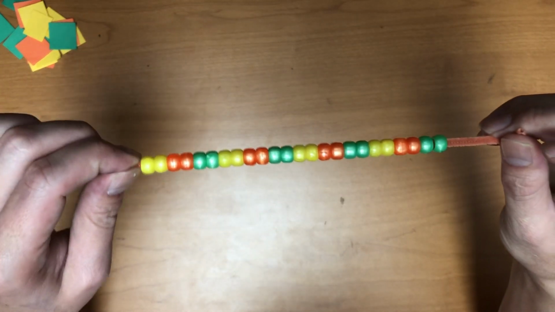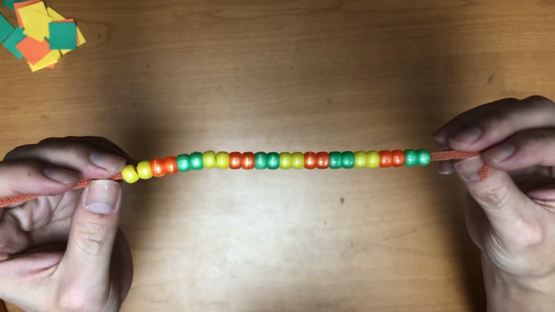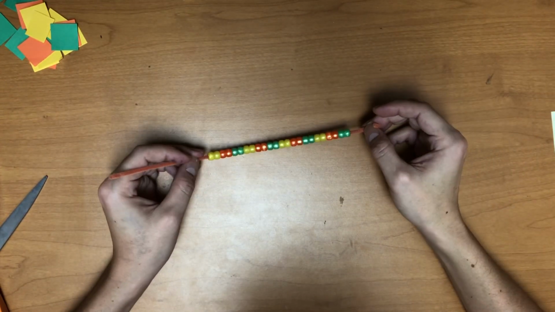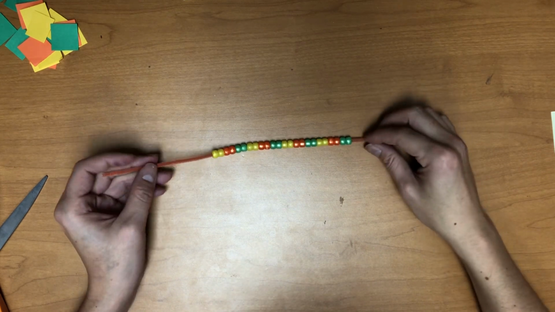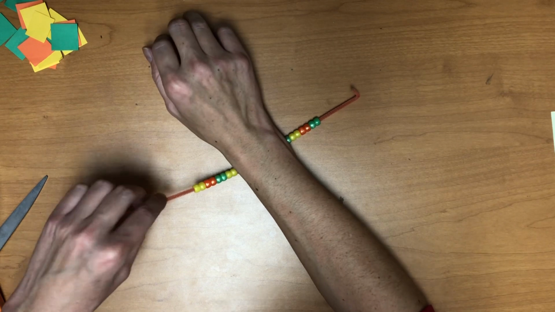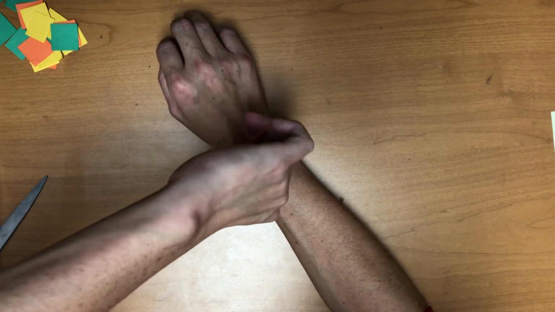So now that you're finished with your bracelet and you like your pattern, I decided to keep my pattern the same even though I tried some other patterns. I'm going to show you how to tie this together. So what you want to do is you want to put your beads somewhat near the middle. You want to put your wrist on top of all the beads, and you want to bring both sides together.